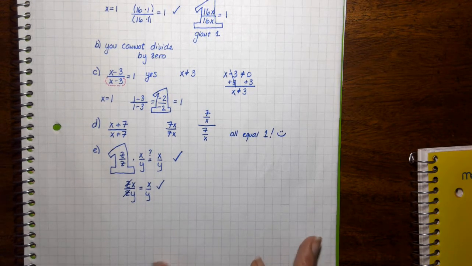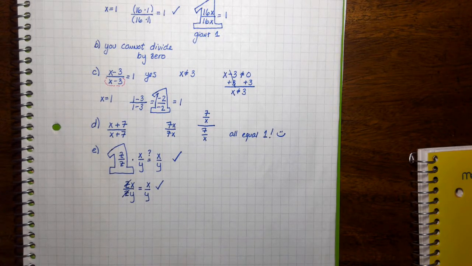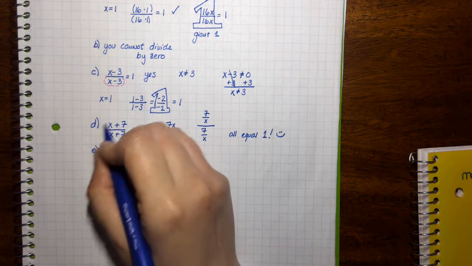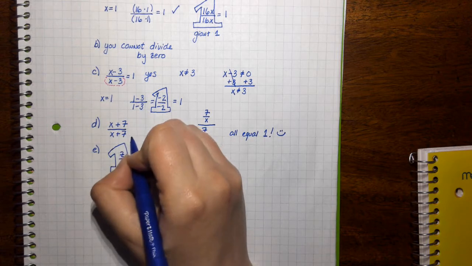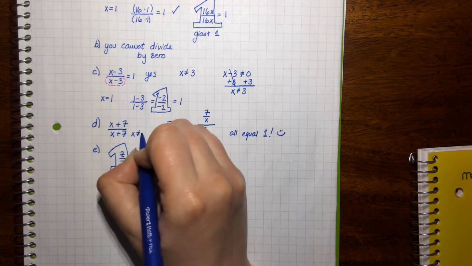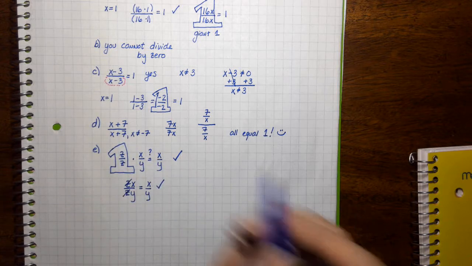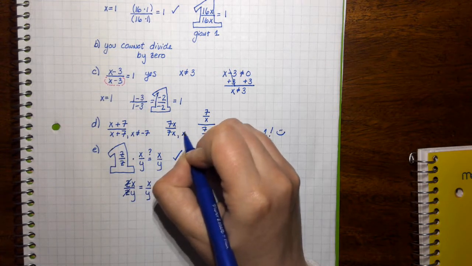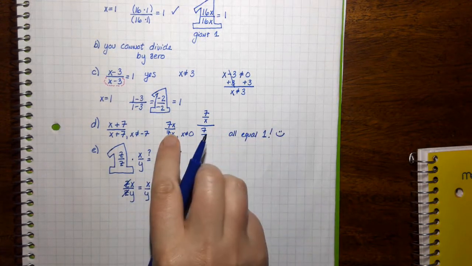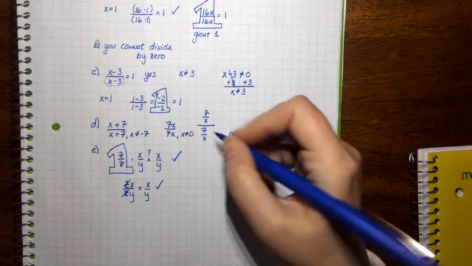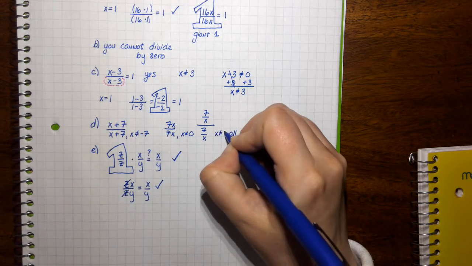Oh man, I have to go back to D. I forgot to state the values that would be excluded in these. Okay, so in this one, x cannot equal -7. -7 plus 7 would be 0. In this one, x cannot equal 0. And in this one, x cannot equal 0.